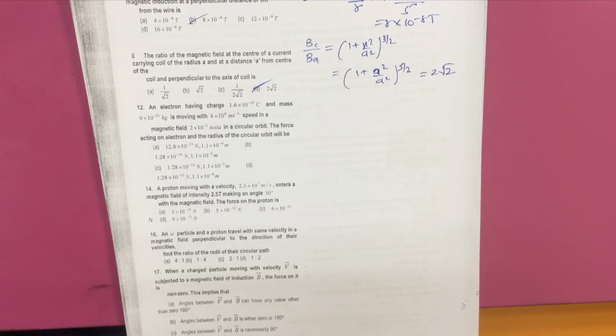An electron having a charge of 1.6 multiplied by 10 raised to minus 19 coulomb and a mass of 9 multiplied by 10 raised to minus 31 kg is moving with 4 into 10 raised to 6 meters per second speed in a magnetic field 2 multiplied by 10 raised to minus 1 Tesla in a circular orbit. The force acting on electron and the radius of the circular orbit will be.